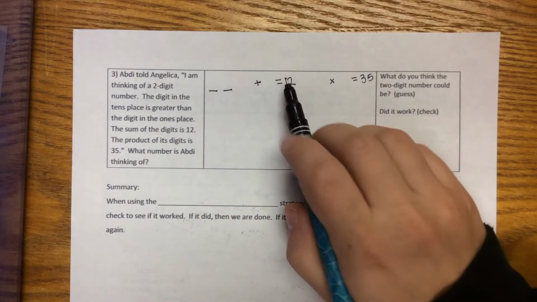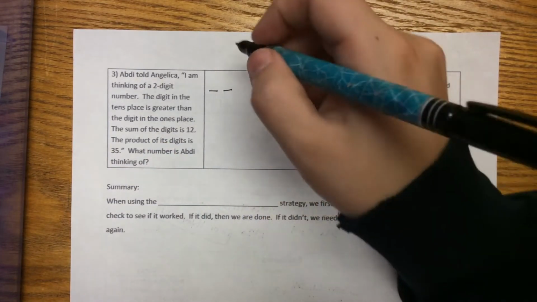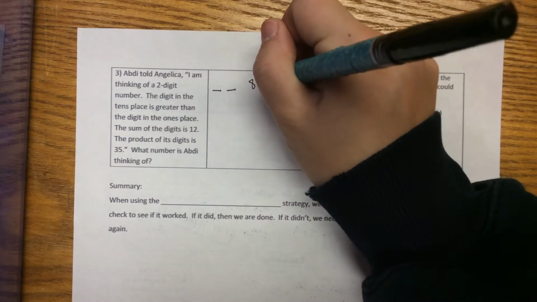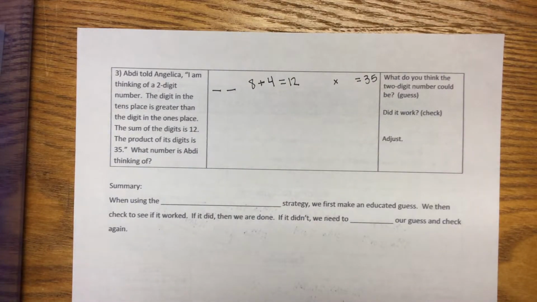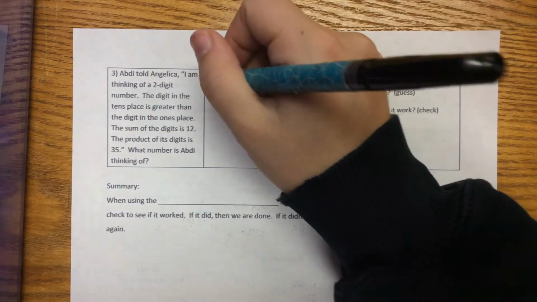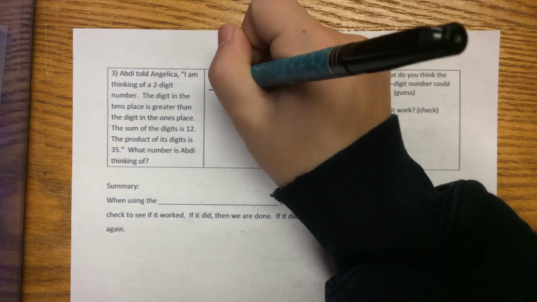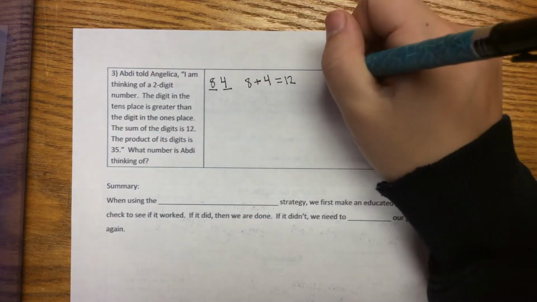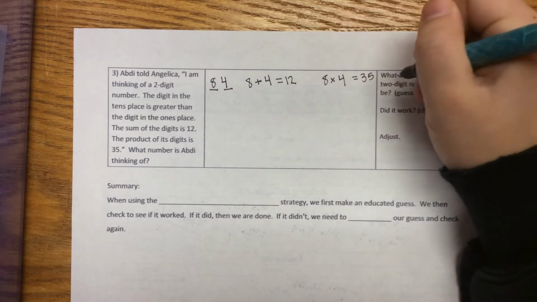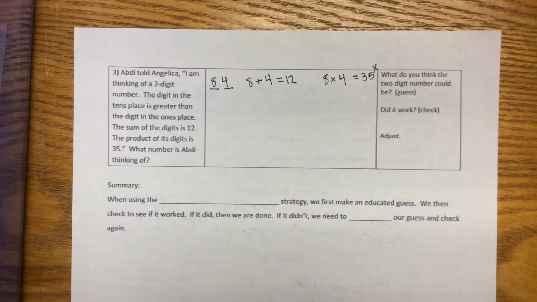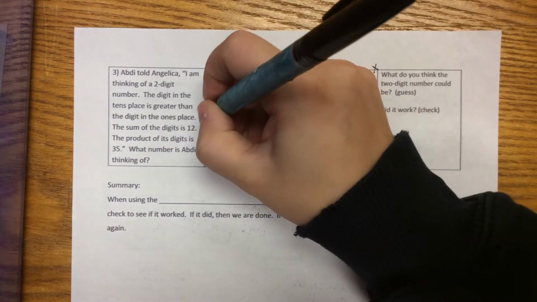So I'm going to think of 2 numbers that add up to 12, and that would be 8 and 4. This one has to be bigger, so that'd be 84. But does 8 times 4 equal 35? Nope, so that didn't work. So now I'm going to try again.